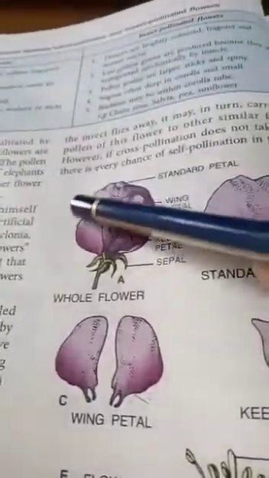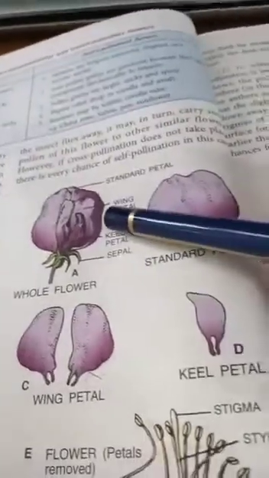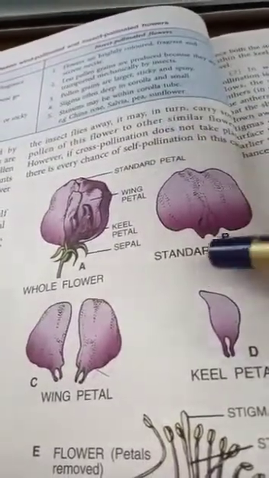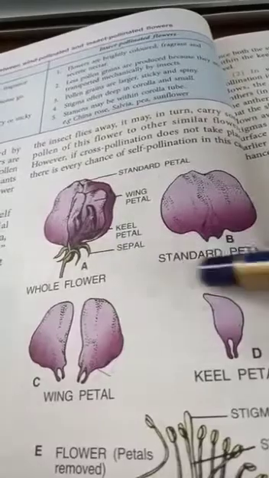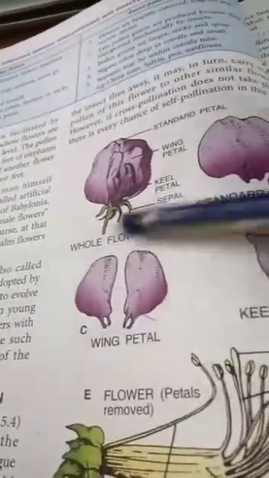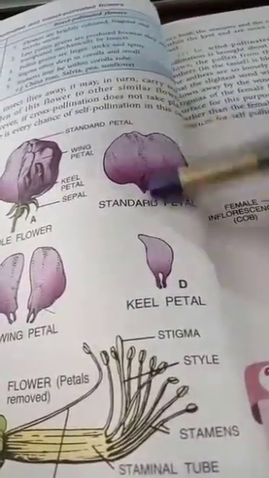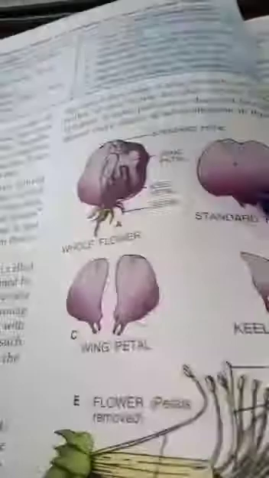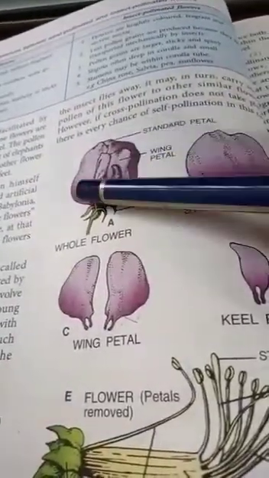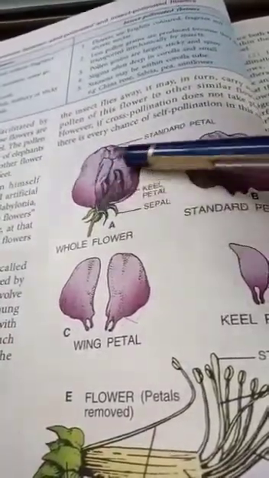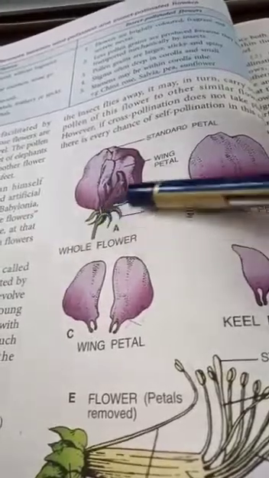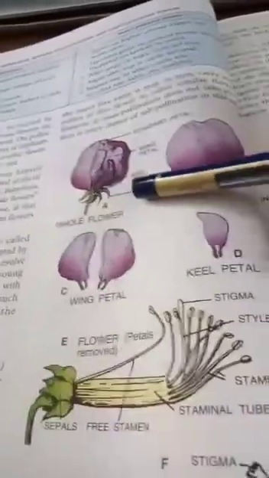This is a flower of sweet pea. It has 5 petals in it. This one is the standard petal. This is two wing petals, and this is keel petal. This one is formed by the fusion of two petals, right? So standard petal is like this. Inside it, two wing petals, and this side is keel petal.